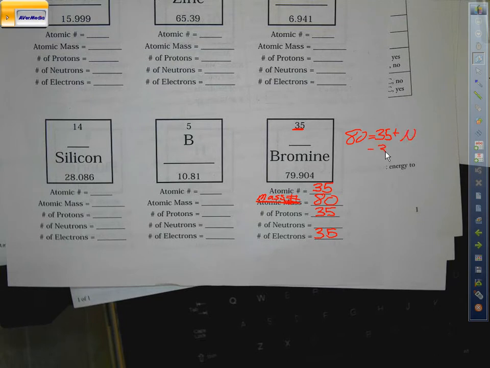So if I subtract 35, a little simple algebra here, right, guys? 45. So I know I have 45 neutrons, right? Are these two numbers different? So it's an isotope. Oh, what did I forget? My symbol. What's the symbol for bromine? Br. Okay?